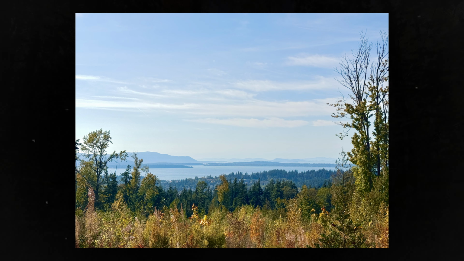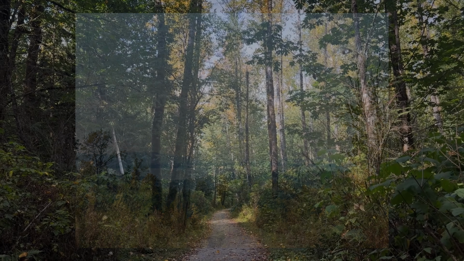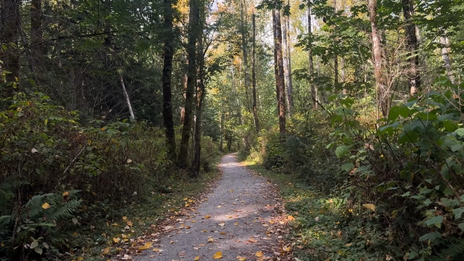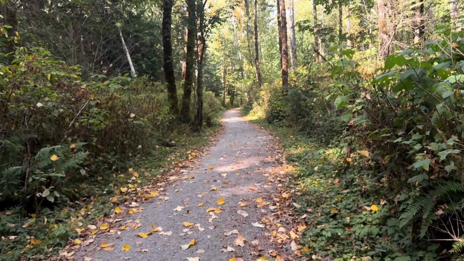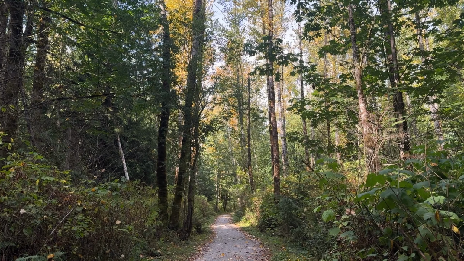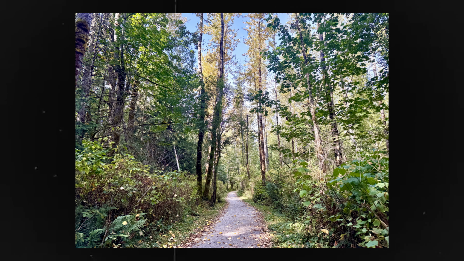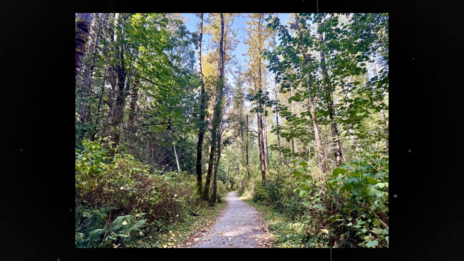All right, this was too nice to pass up. Nice colors. You've got fall leaves on the ground and a good composition. Definitely something there.